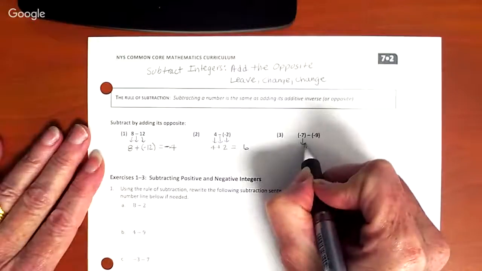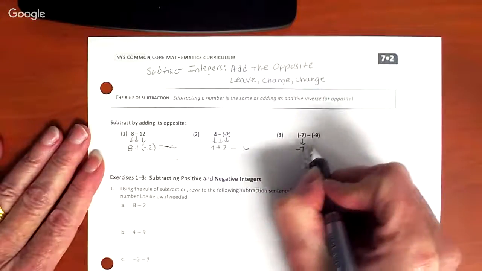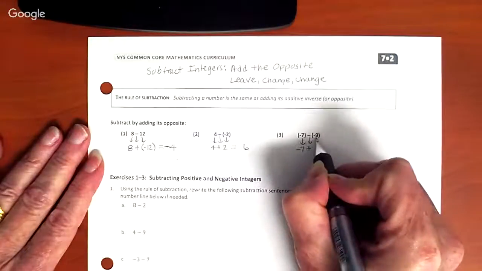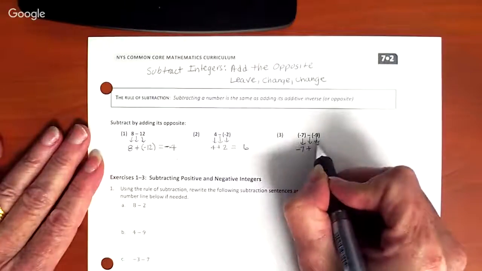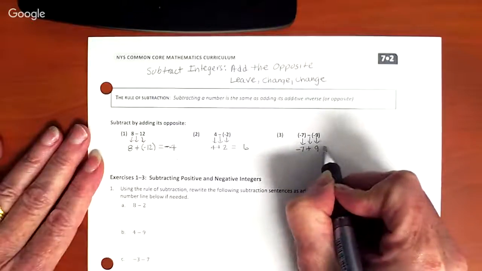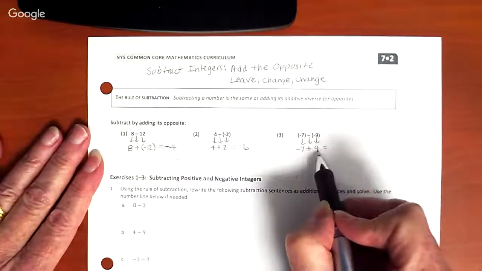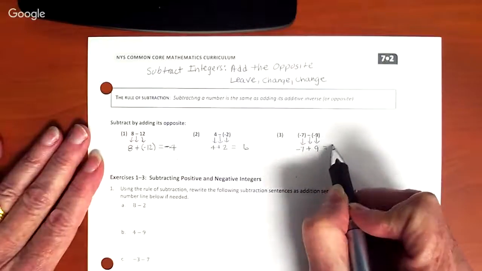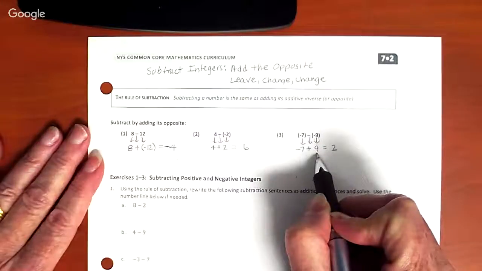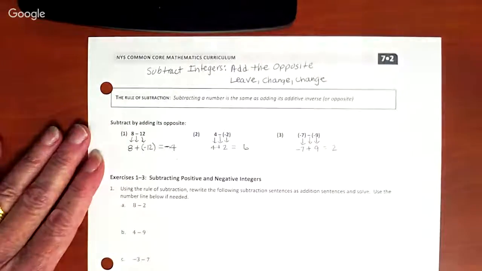Here I have negative 7. I'm going to leave that. Change my subtraction to addition. Change my negative 9 to its opposite, which is positive. So the difference between 9 and 7 is 2. The larger number is 9. Its sign is positive, so is my answer.